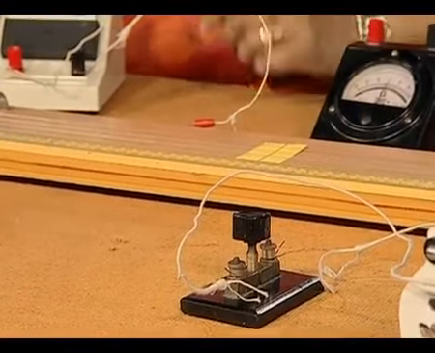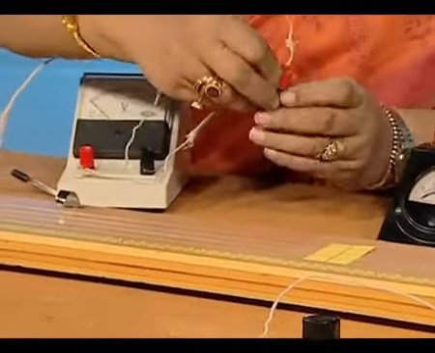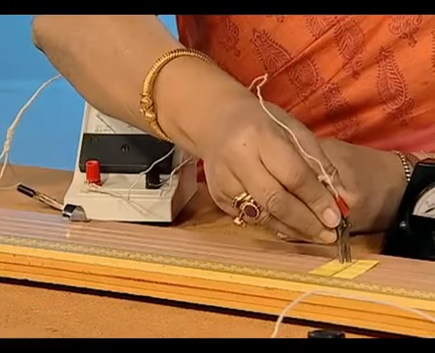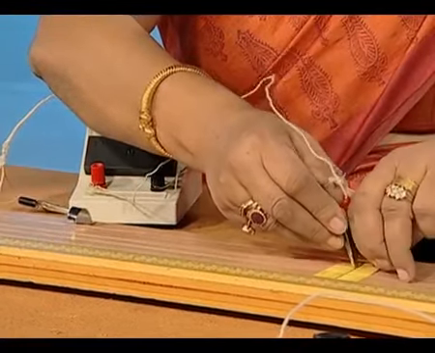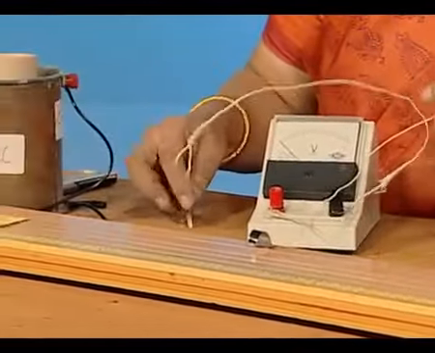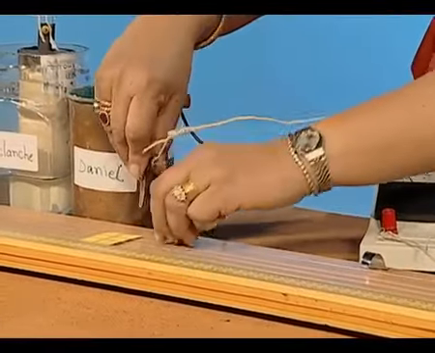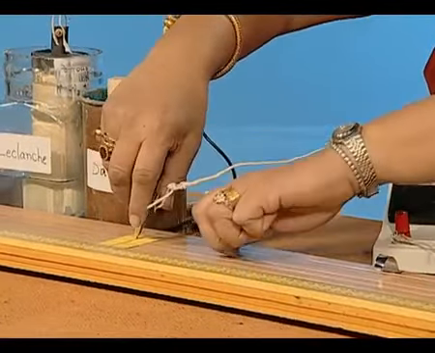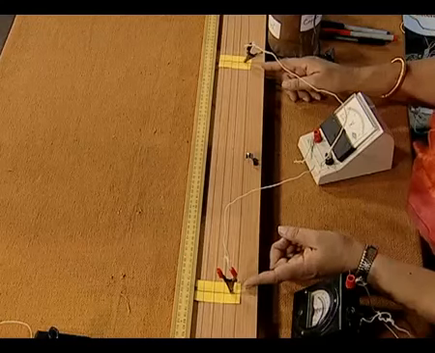in my potentiometer wire, connect on the first wire at this point, and the other crocodile clip I place here. The length of the wire in between is 50 centimeters.